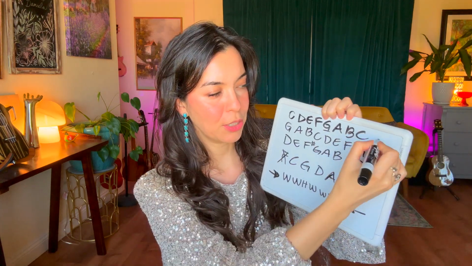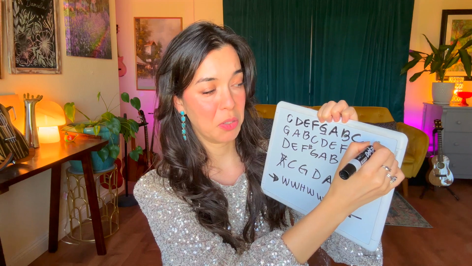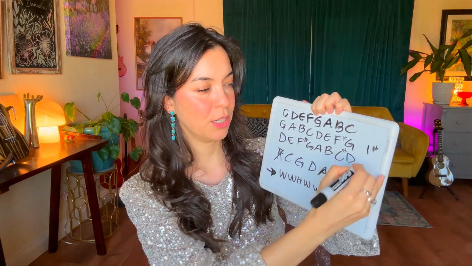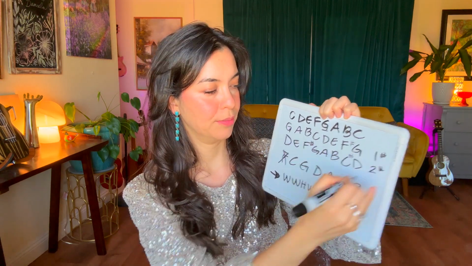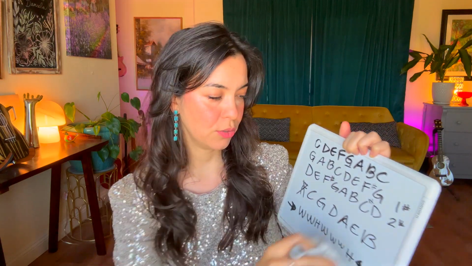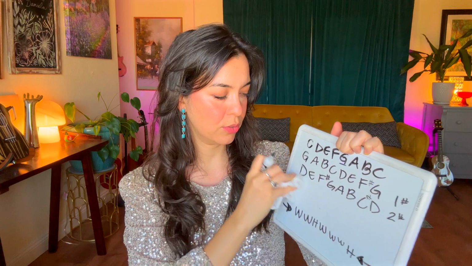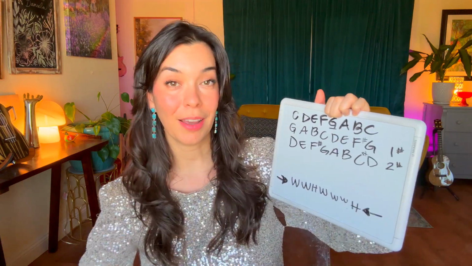So C major scale has no sharps or flats. This is called natural. G major scale has 1 sharp. D major scale has 2 sharps. And so we can start to form the scales much more easily with these patterns, right?